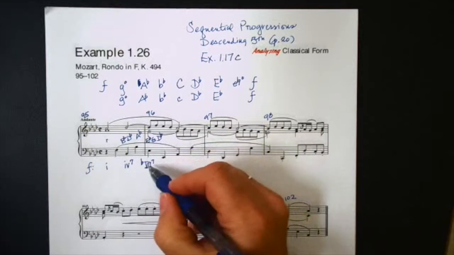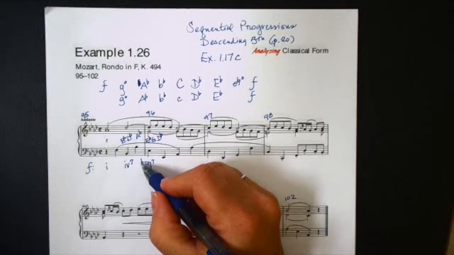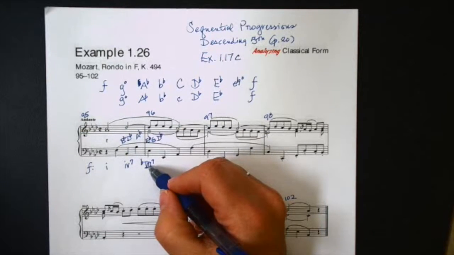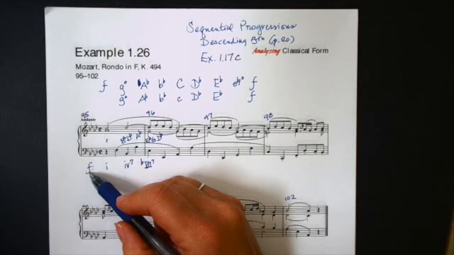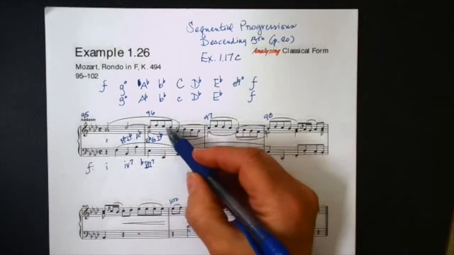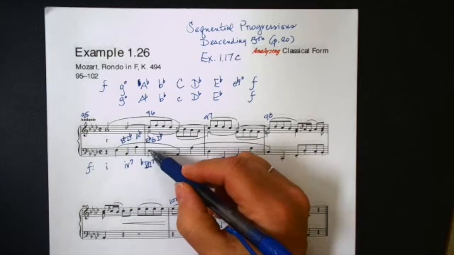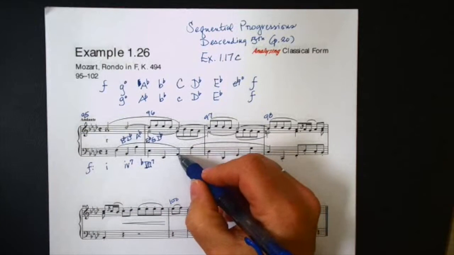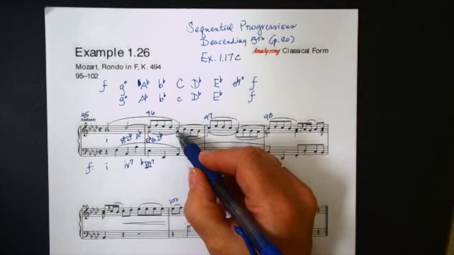And I am going to put a flat in front of the Roman numeral. We've discussed this before. I use the flat to represent that this is the major chord whose root is a minor 7th above our tonic F. F up to E flat is a minor 7th.